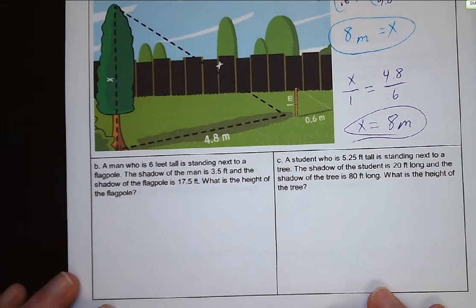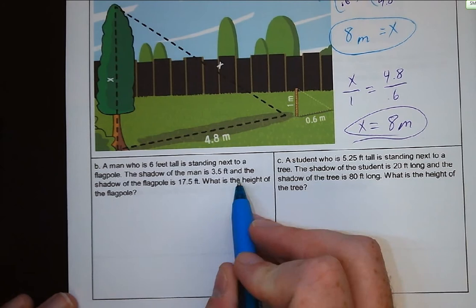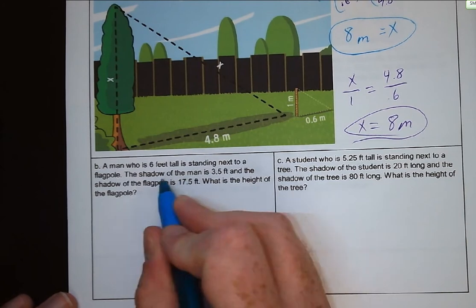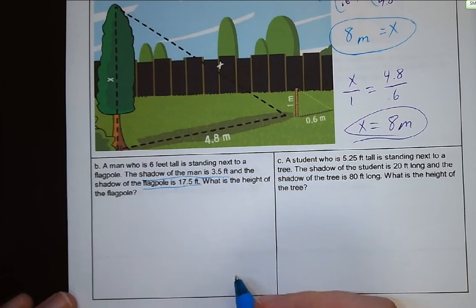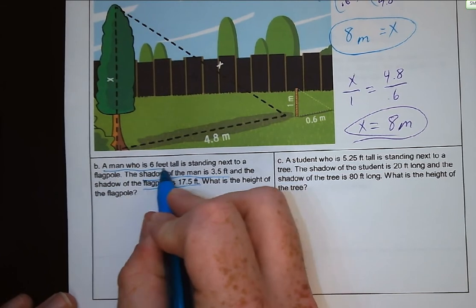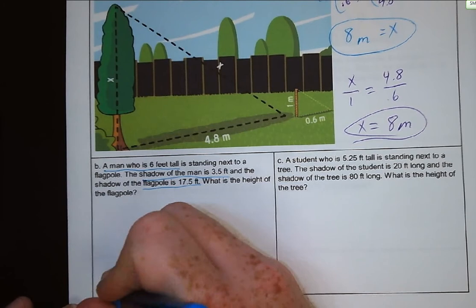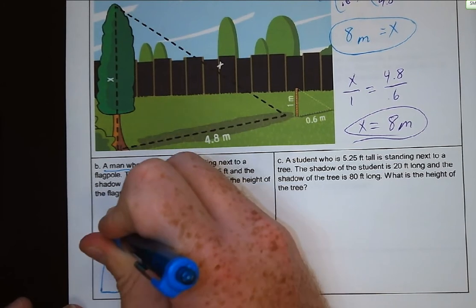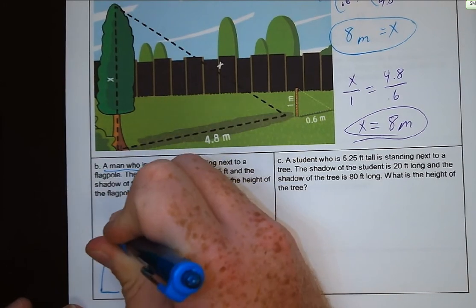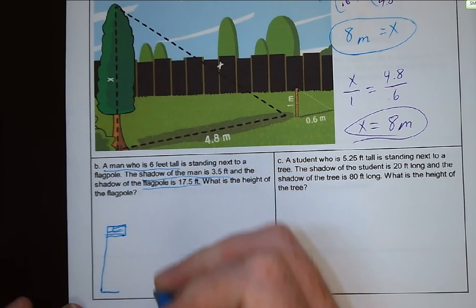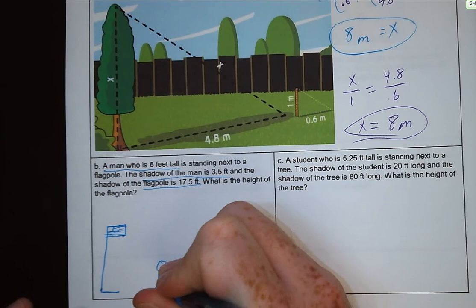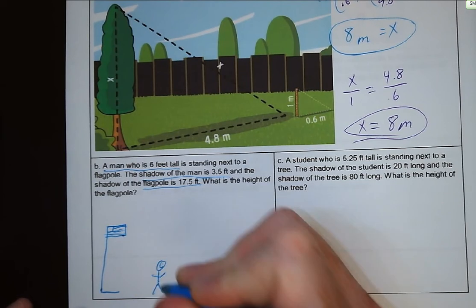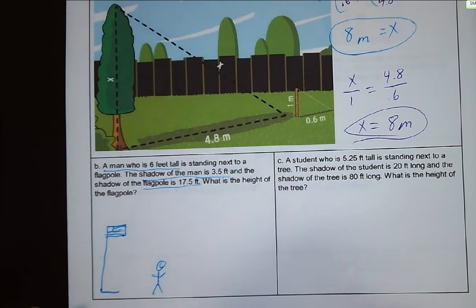A man who is 6 feet tall is standing next to a flagpole, and the shadow of the man is 3.5 feet. And the shadow is 17.5 feet for the flagpole. The man is 6 feet tall. So let's start with a little bit of a drawing. So here's our flagpole. And here's our man. And he's happy.